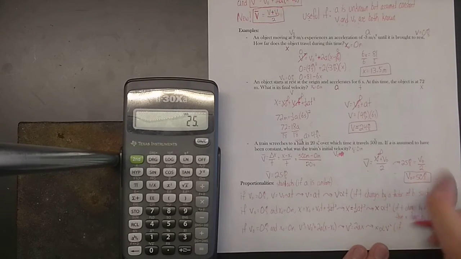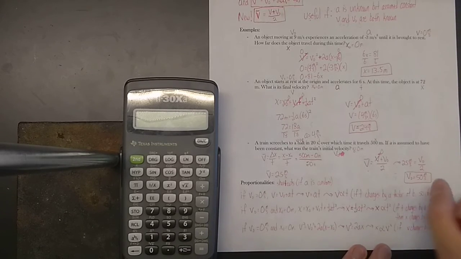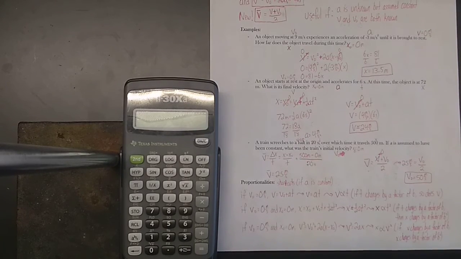With the same meaning, if v changes by a factor of b, then x changes by a factor of b squared.